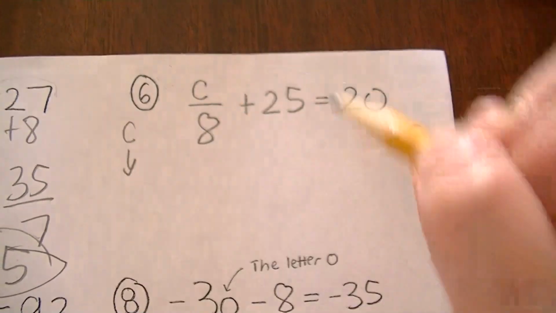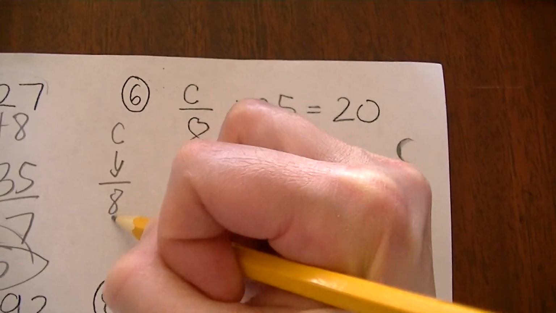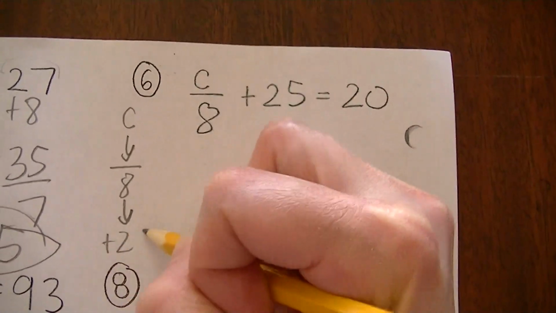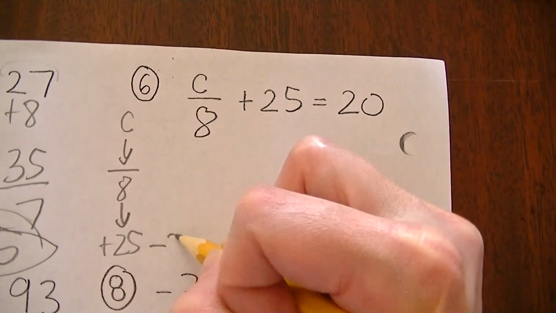Start with C. Divide it by 8. Add 25. Inverse operation of add is to subtract.